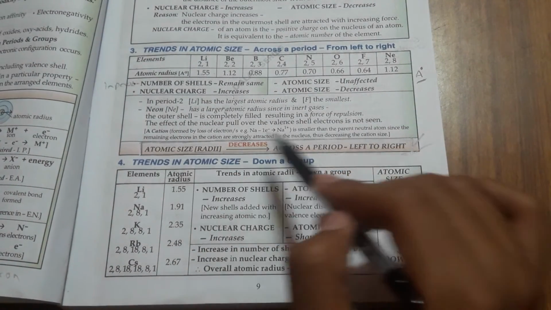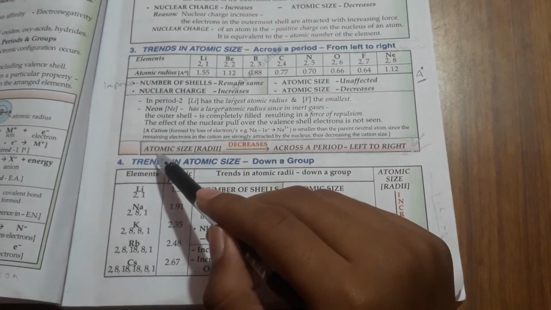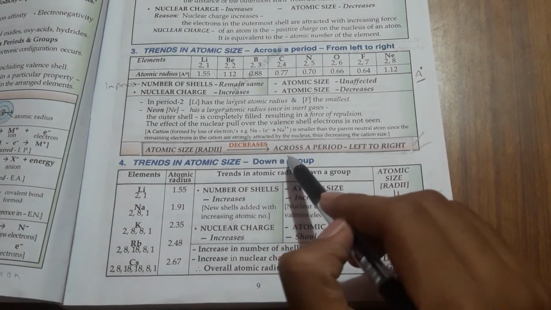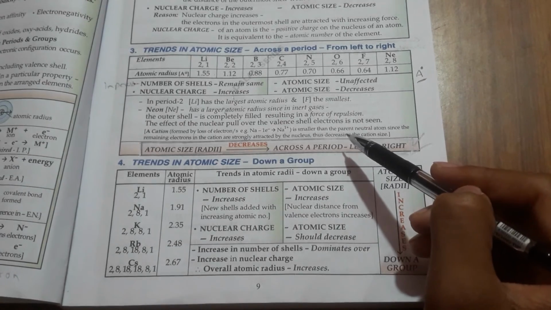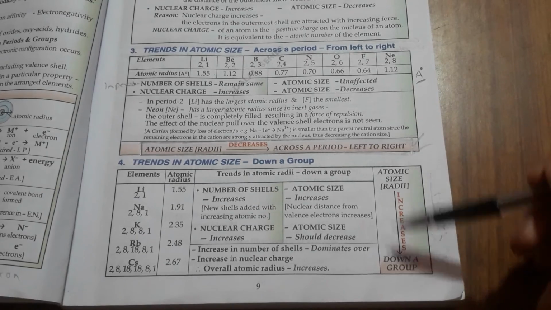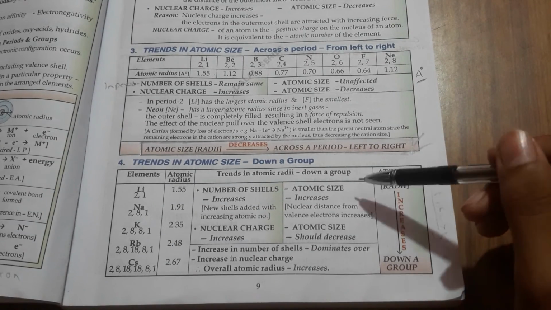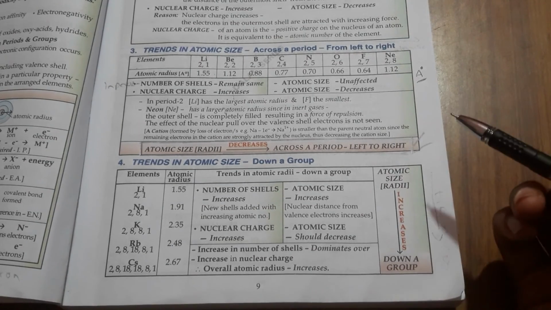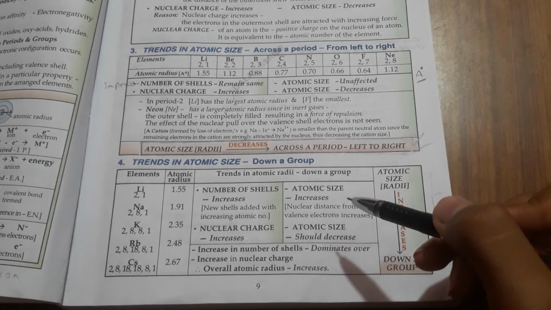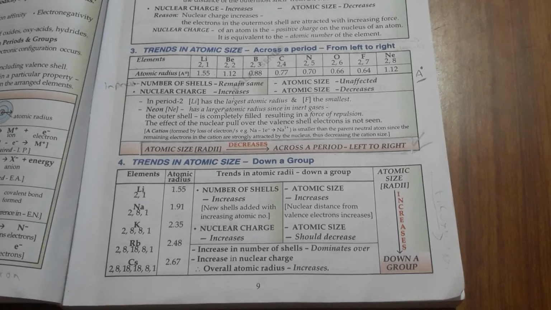Atomic radius decreases across a period because the number of shells remains the same, but moving from top to bottom in a group, the number of shells increases, so the atomic size also increases.